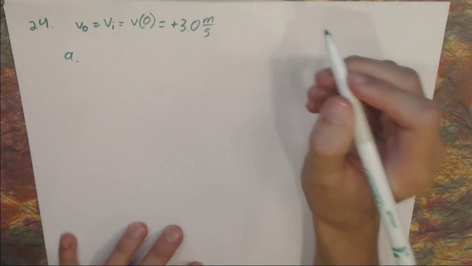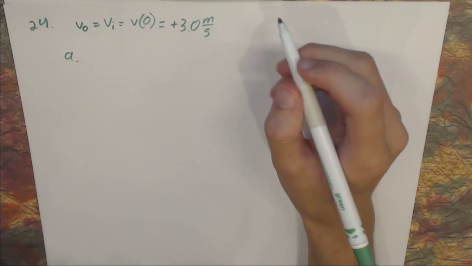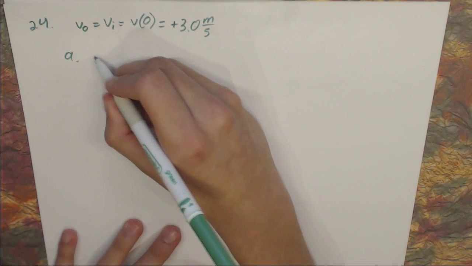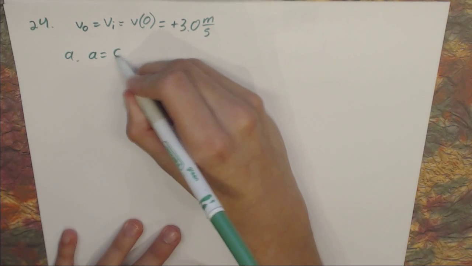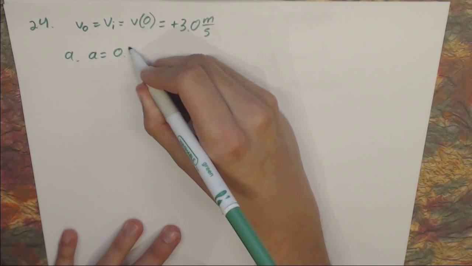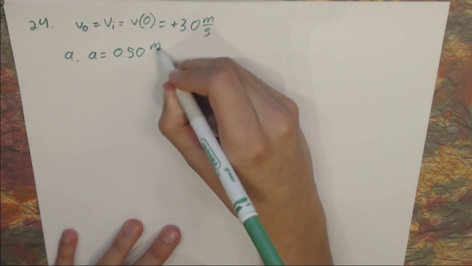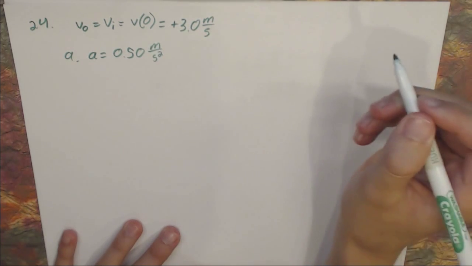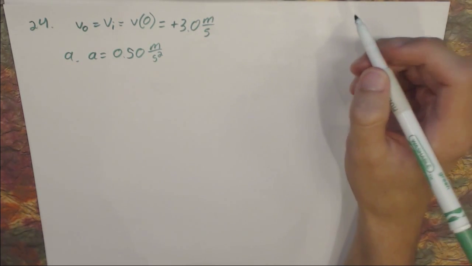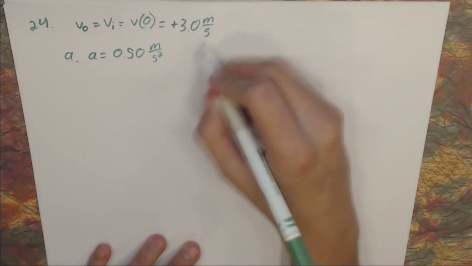Part A says if it accelerates at the rate of positive 0.50 meters per second squared for 7 seconds, what is the final velocity?